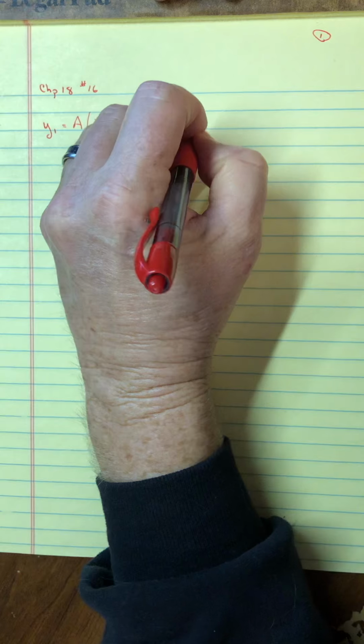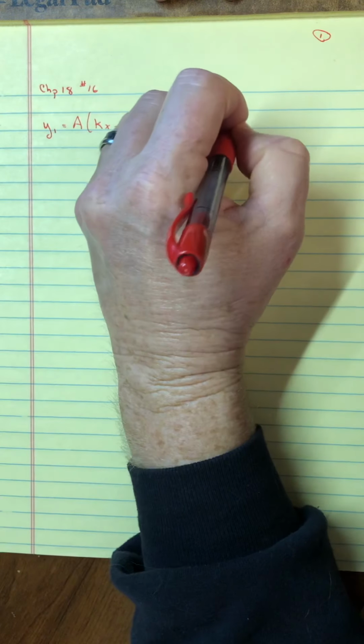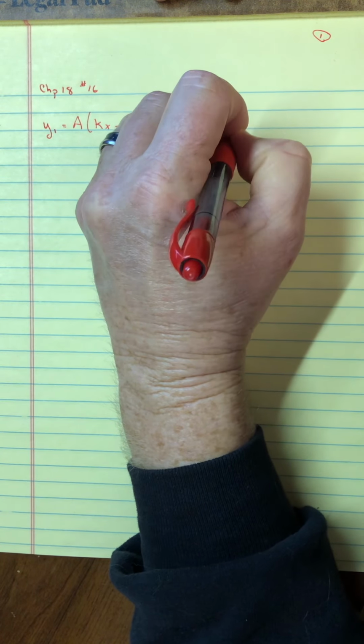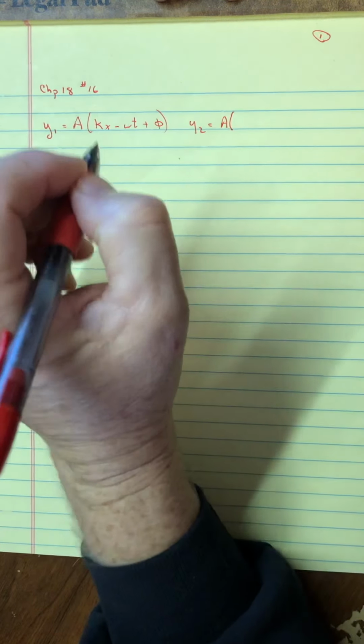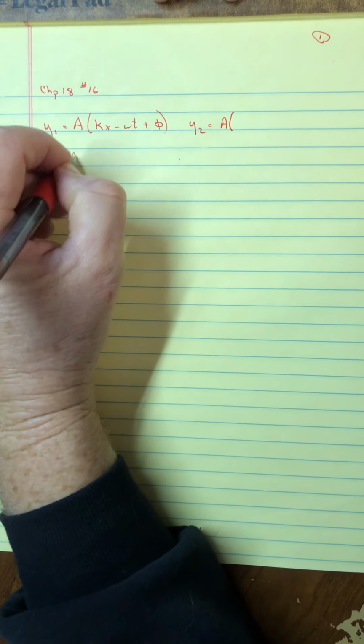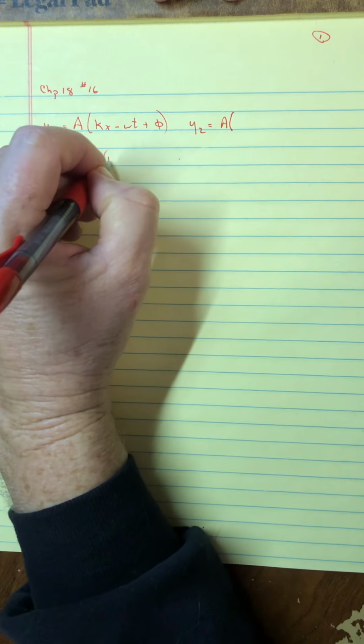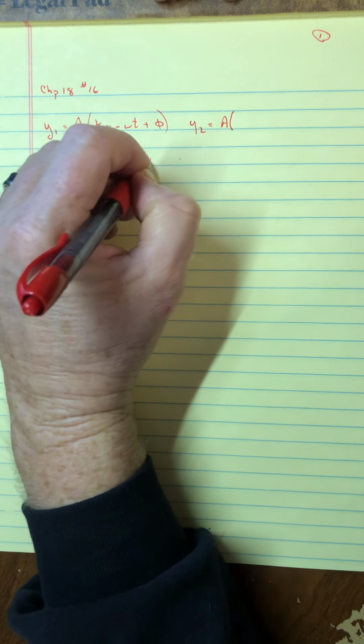Now, the second wave is of same amplitude. Oh, oops, I forgot my sign there. Let's try that again. Sine of kx minus omega t plus phi.